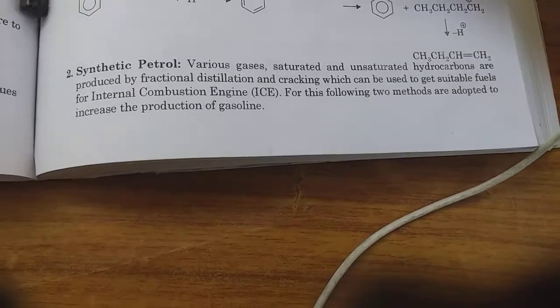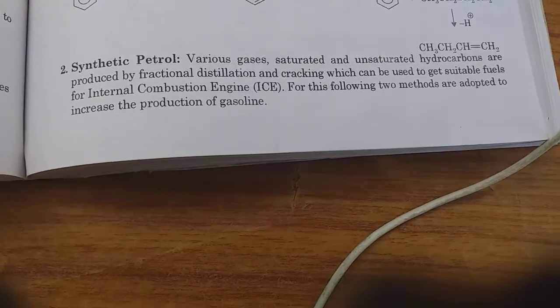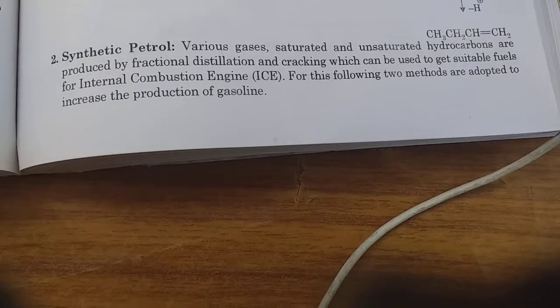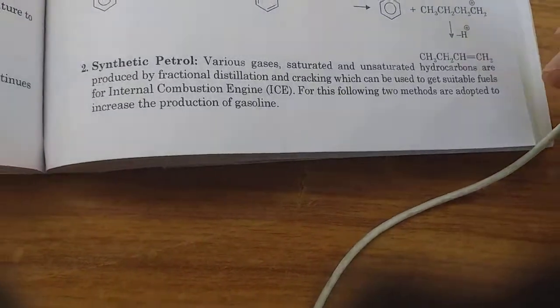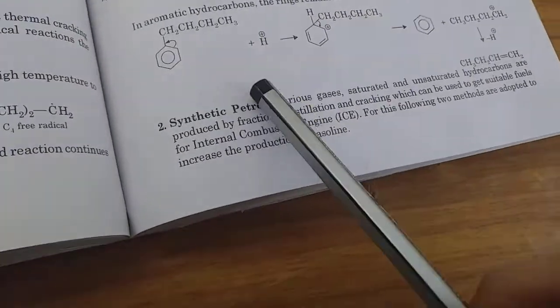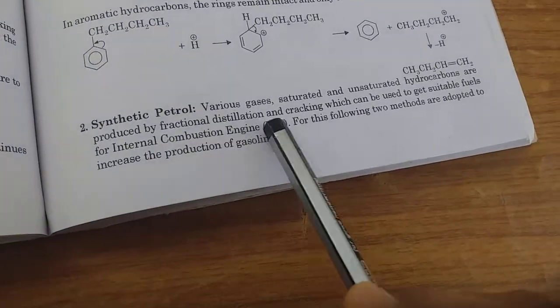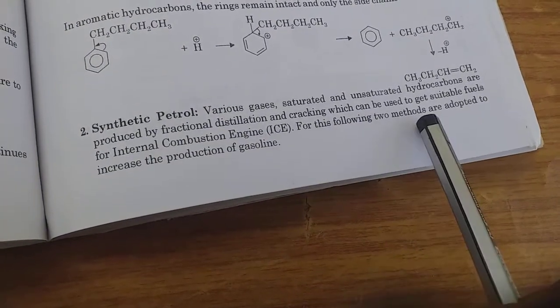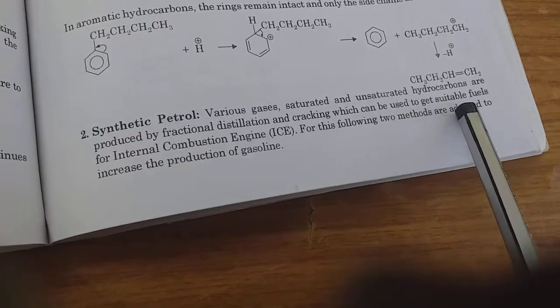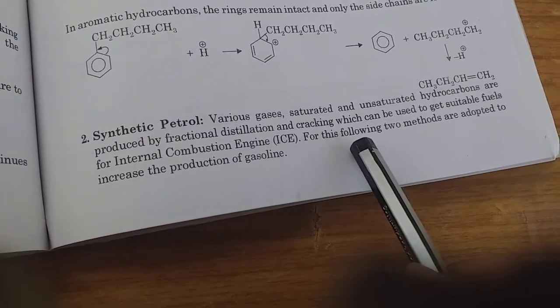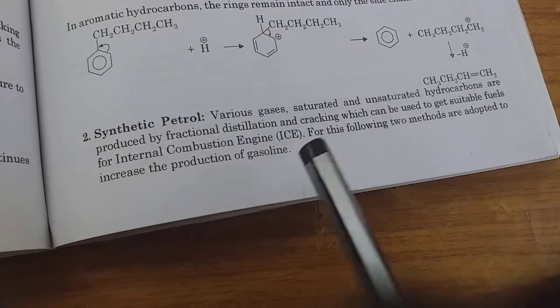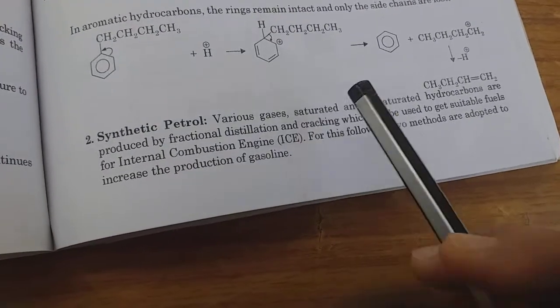Today we are going to complete the next topic, synthetic petrol. What is the meaning of synthetic petrol? Various gases, saturated and unsaturated hydrocarbons, are produced by fractional distillation and cracking, which can be used to get suitable fuel for the internal combustion engine. For this, the following two methods are adopted to increase the production of gasoline.